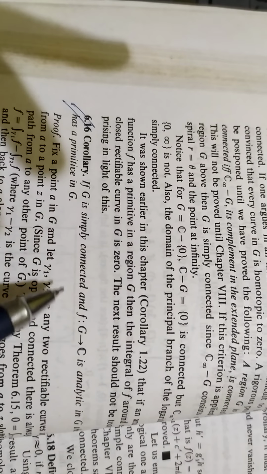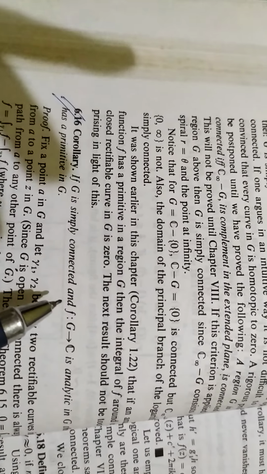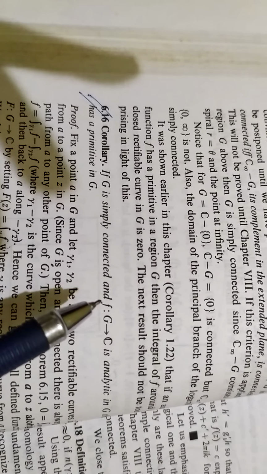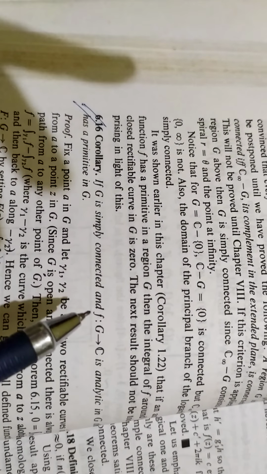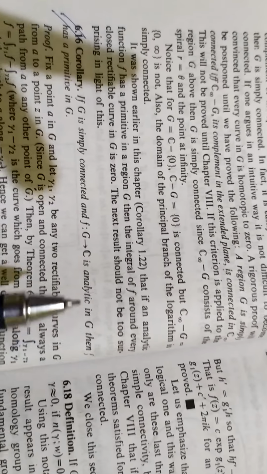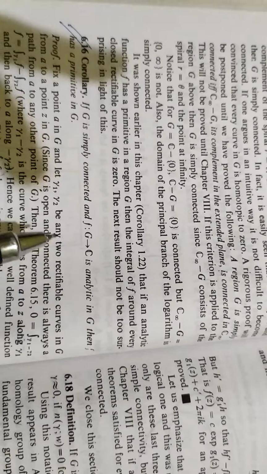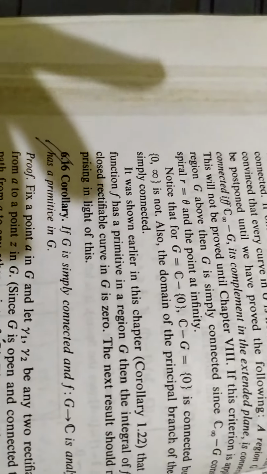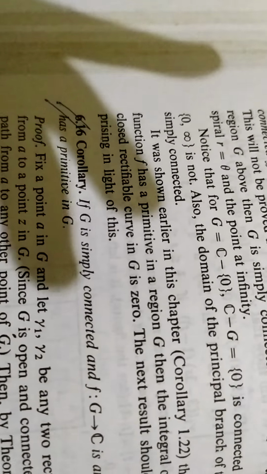If Z is simply connected, we already established this result in the last class. If Z is simply connected and F is a mapping from Z to C which is analytic in Z, then F has a primitive, say capital F. F has a primitive capital F means what does it imply?